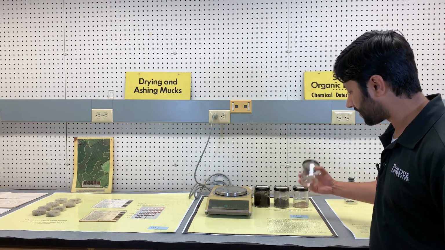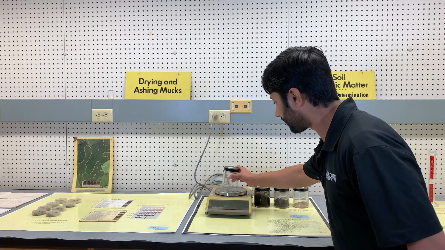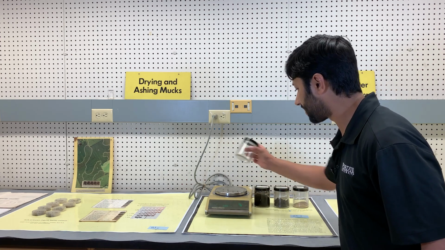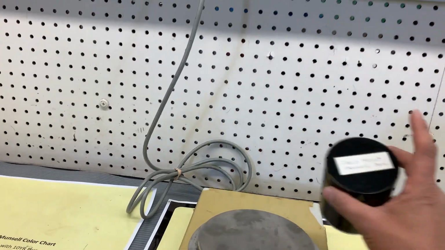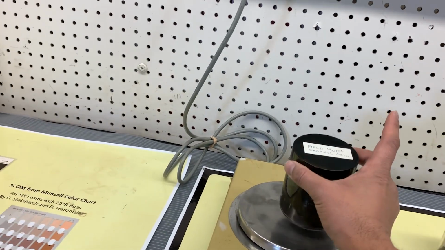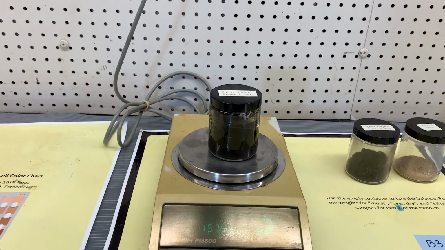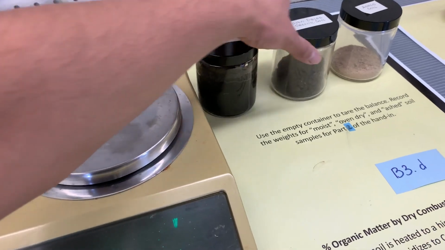All of these have the jar weight, so we need to remove the jar weight first. So that is counted as 0 right now. And then we will place the field moist organic soil, with a weight of around 157.6 gram.